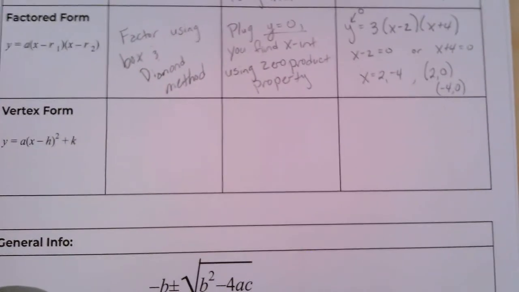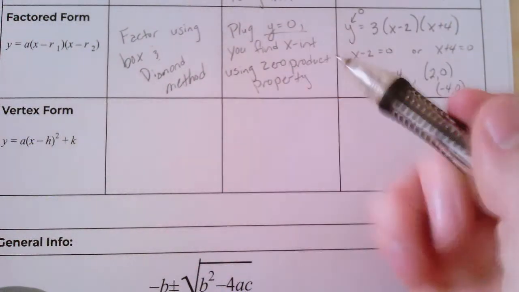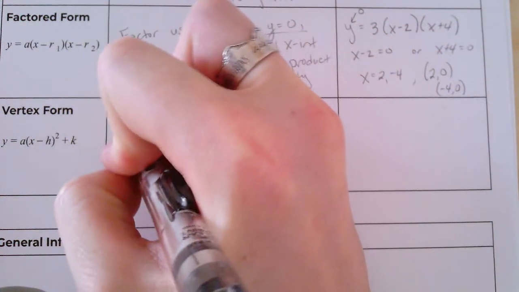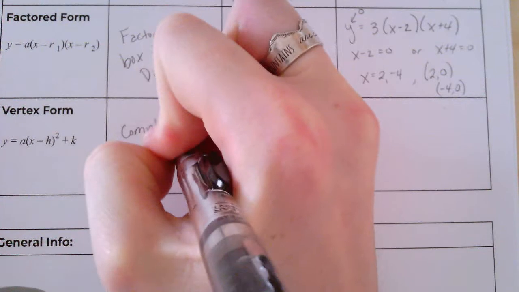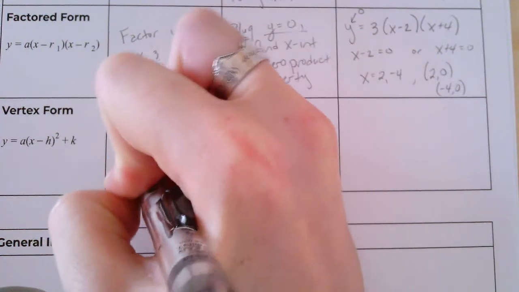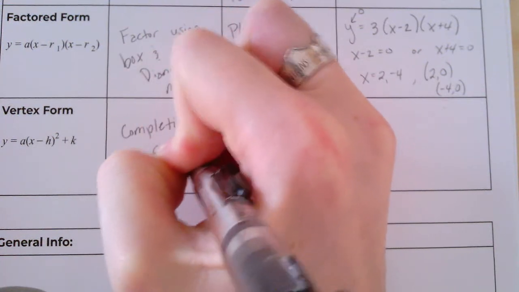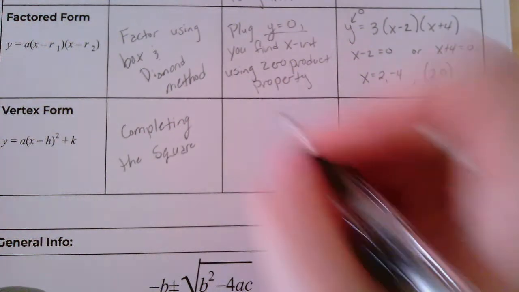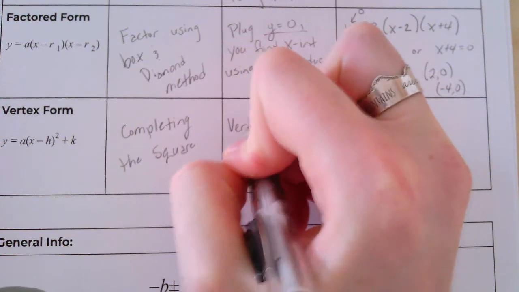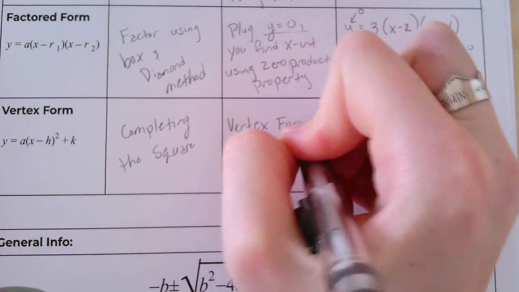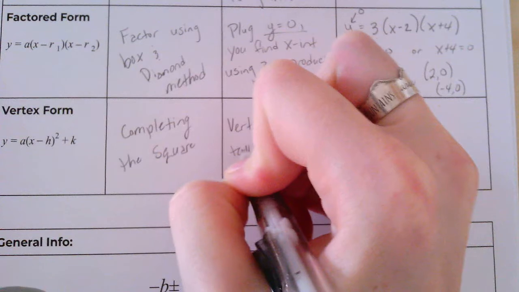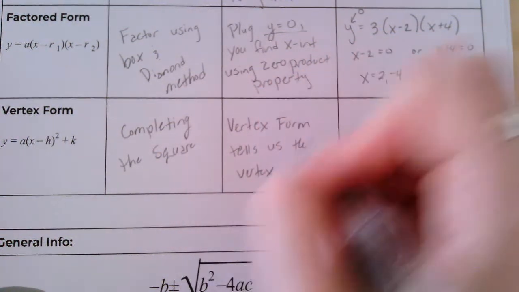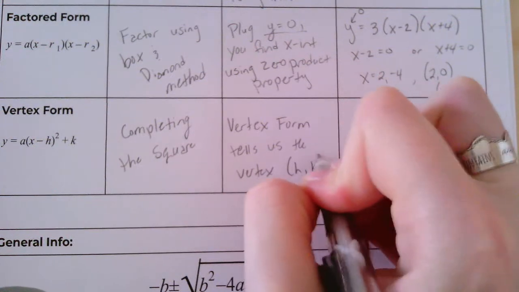Okay, so the last form that we got familiar with was vertex form. And we put an equation into vertex form by completing the square. It's that very nice area tile type of skill that we have. So completing the square. Vertex form, of course, as the name implies, tells us the vertex, which comes from (h, k).